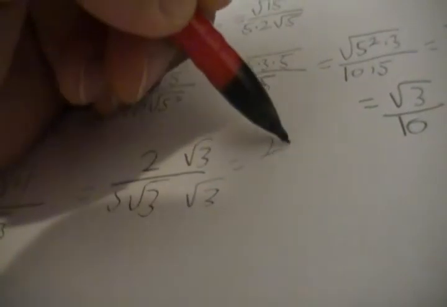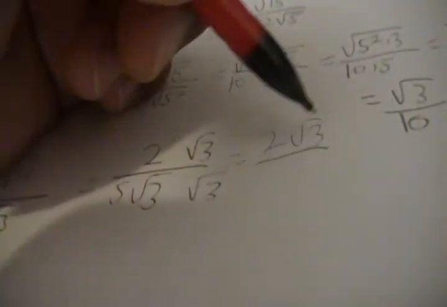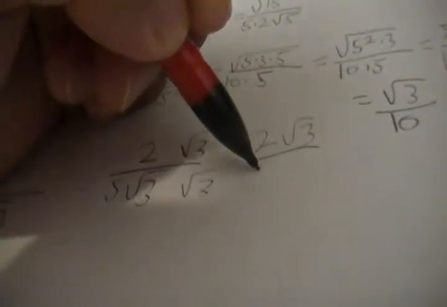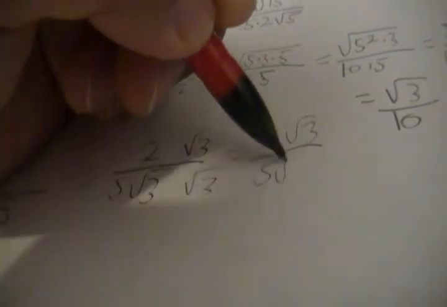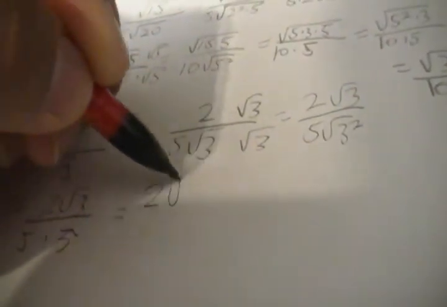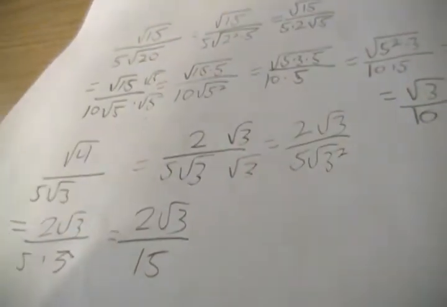So you get 2 rad 3 over 5 times rad 3 squared. So this gives us 2 radical 3 over 5 times 3, right? So our final answer is going to be 2 radical 3 over 15.